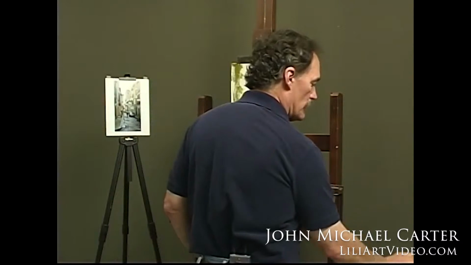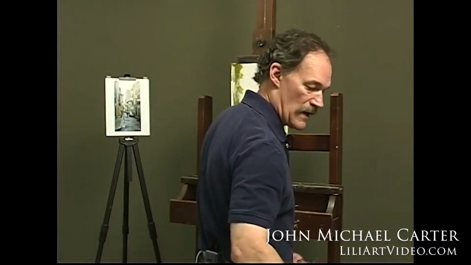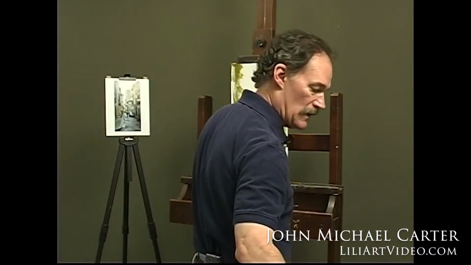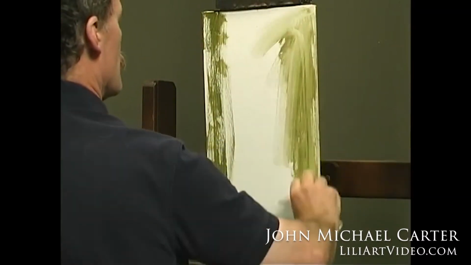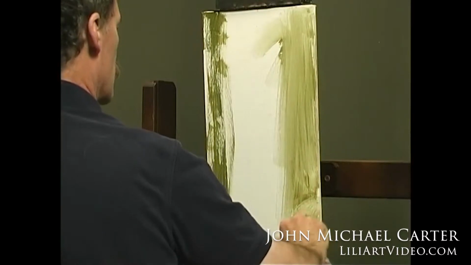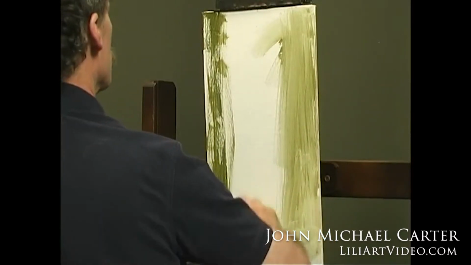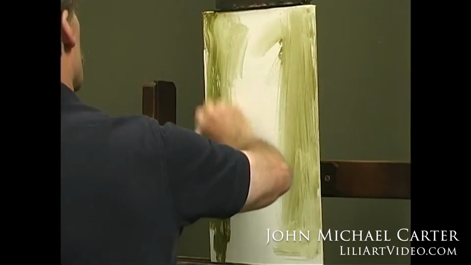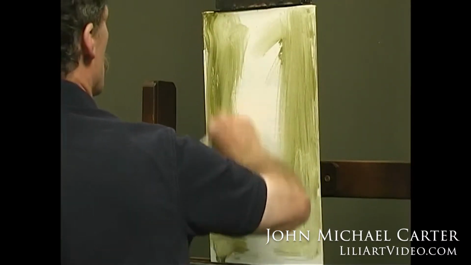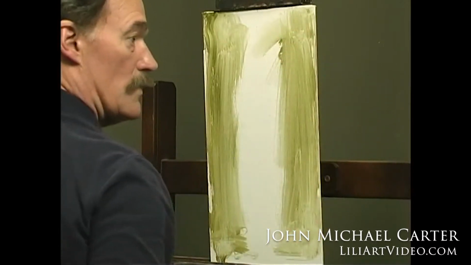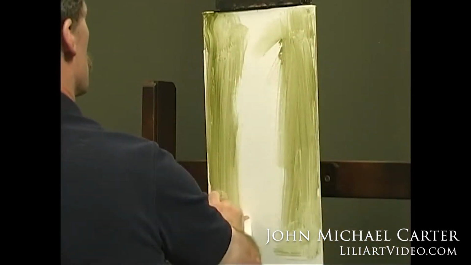So I'll just begin with a tone like that, and then take a rag and a bit of turpentine, and I'll essentially wipe that down a little bit. We don't need to worry about being too precise with it, but I want it to be a bit darker to my peripheral edges.